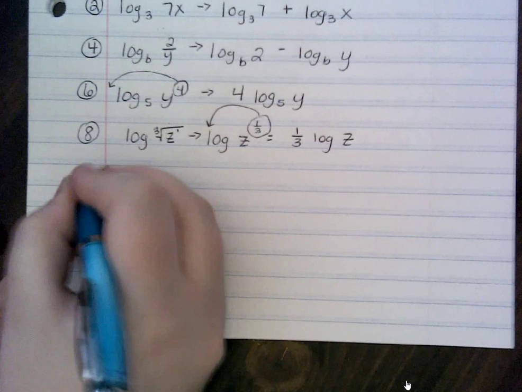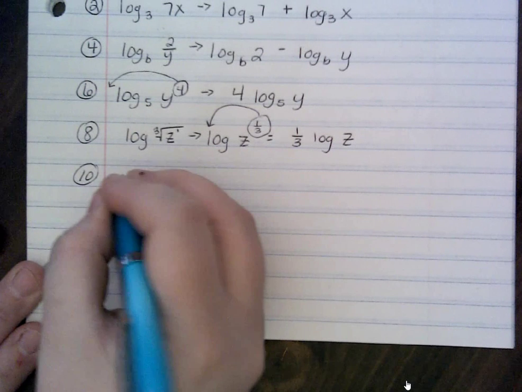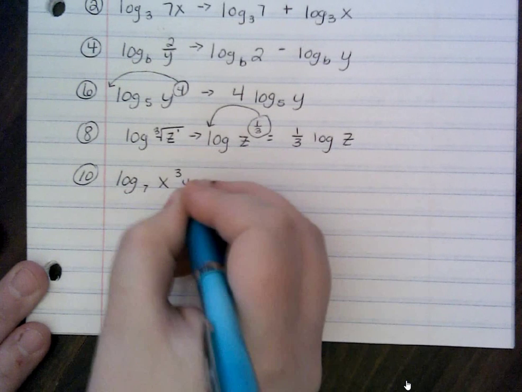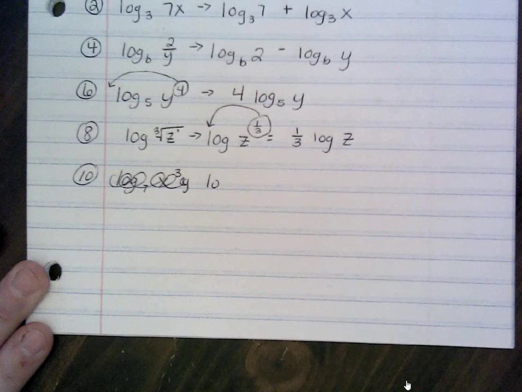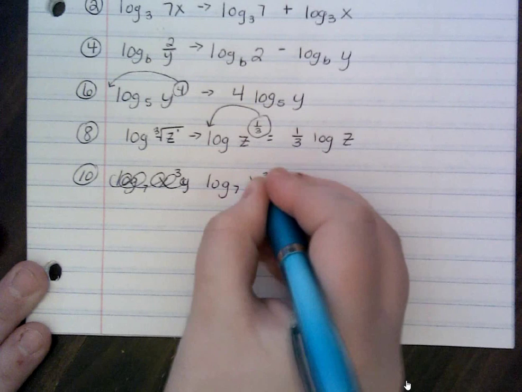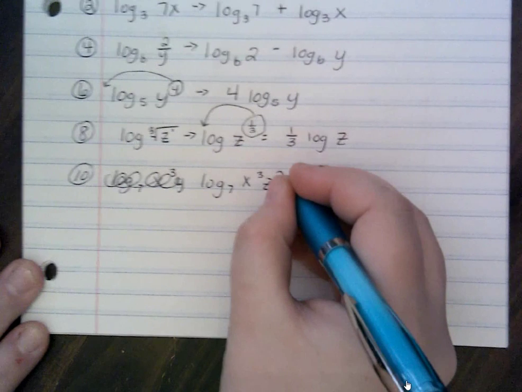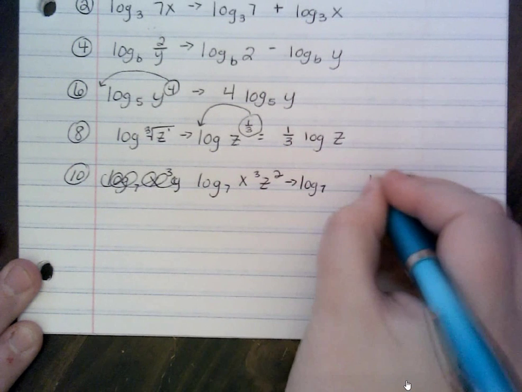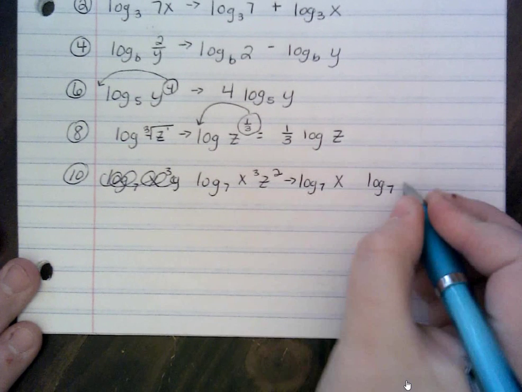All right, number 10. We have log base 7 of x cubed z squared. This one's going to be a little more complex, but definitely something that we can do. We're going to write our log 7 twice because I've got two things that are multiplying. So my x goes here, and my z goes here.